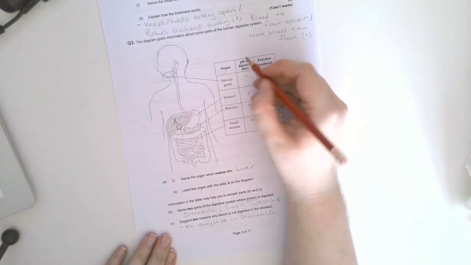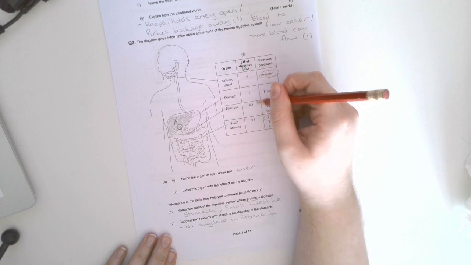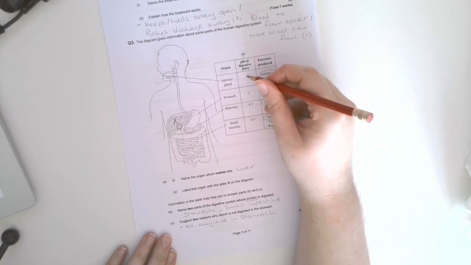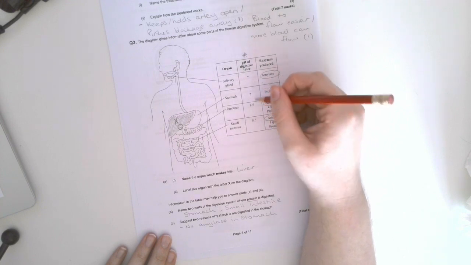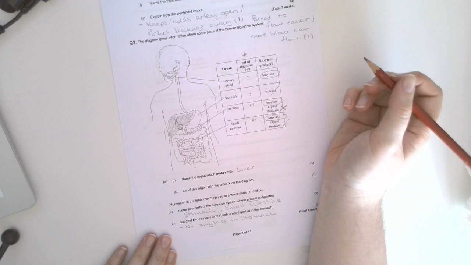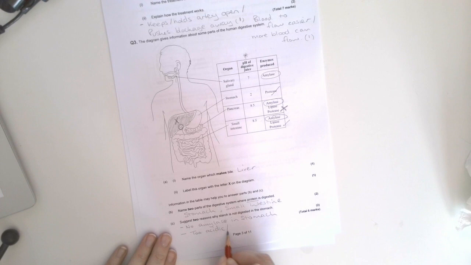Your other mark is in this column, and it looks like amylase only works between sort of 7 and 8.5 pH, whereas the stomach is really acidic at pH of 2.